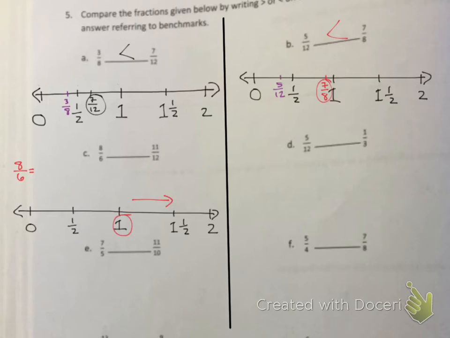The fraction is going to go somewhere beyond the one whole. It will not go in the section before it, because it is less than a whole in that section. So we are going to be working on this section here.